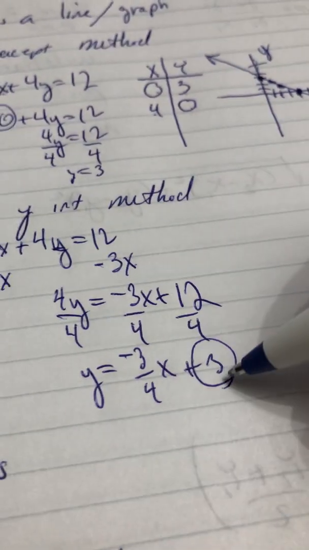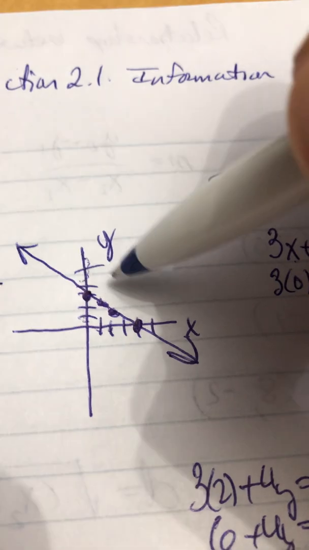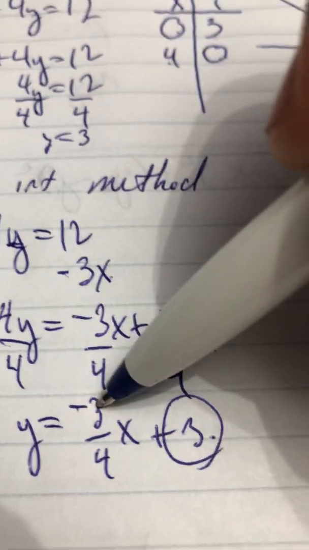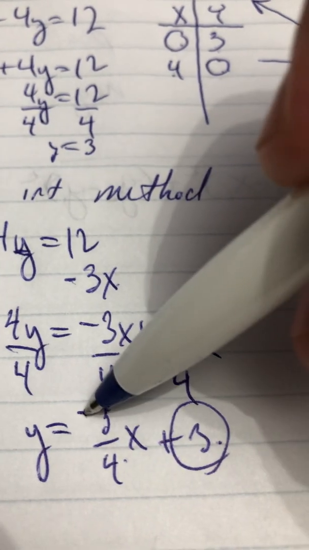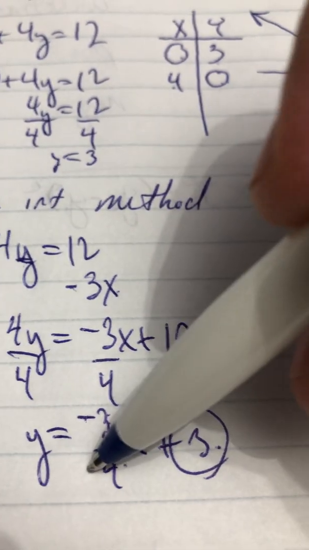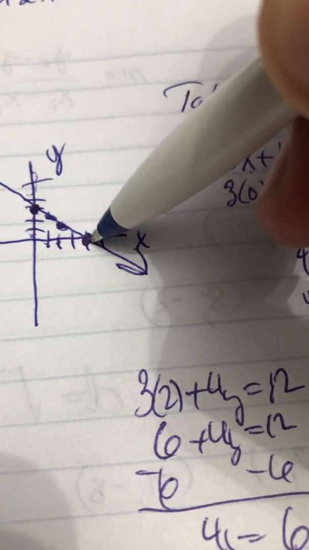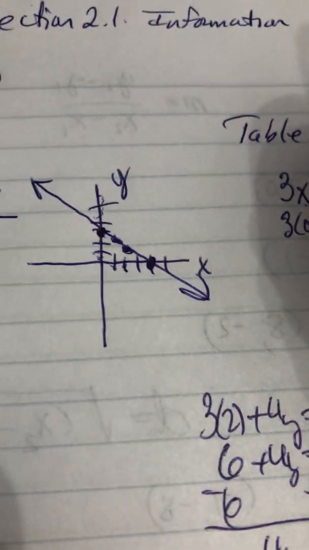Here's my y-intercept of 3. Well, that's what this is right here. And this says go down 3, and then right 4. Negative means down, positive means right. So from the starting point, from the y-intercept, I go down 3, and then I go over 4. And so I still get the same line.